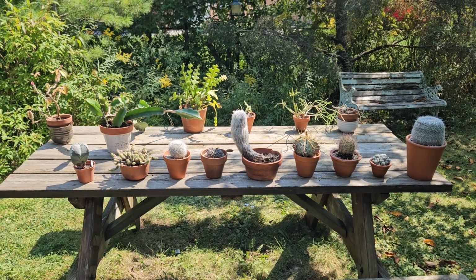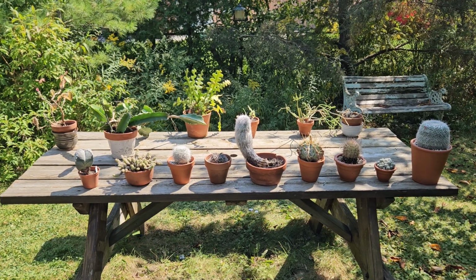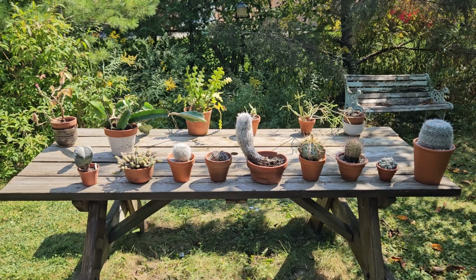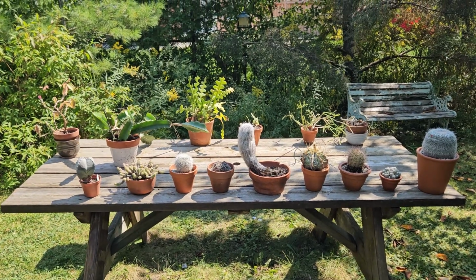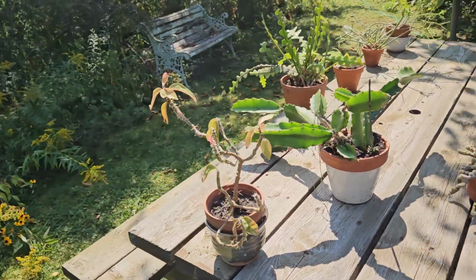Here on this table I put plants that belong to the same family. They all belong to the family Cactaceae. To tell you more about these plants, let me start with this plant.